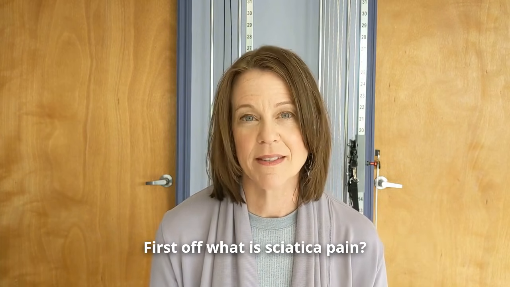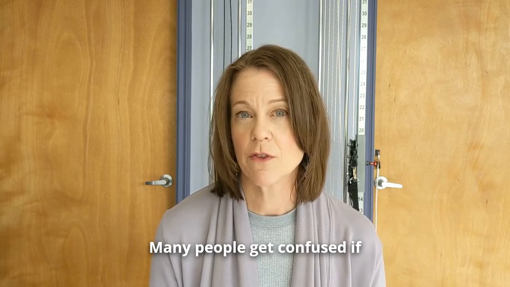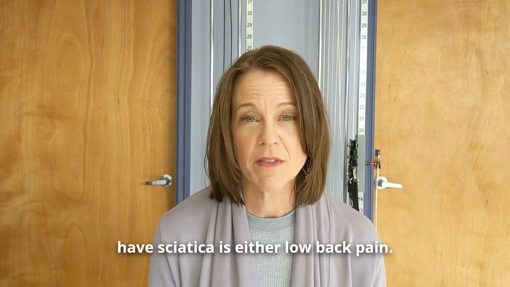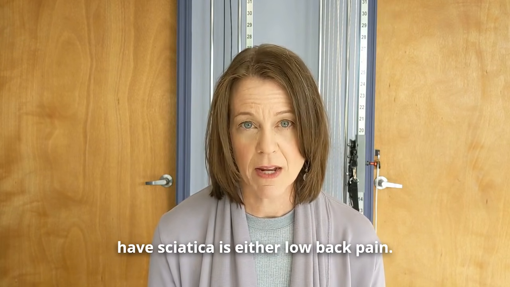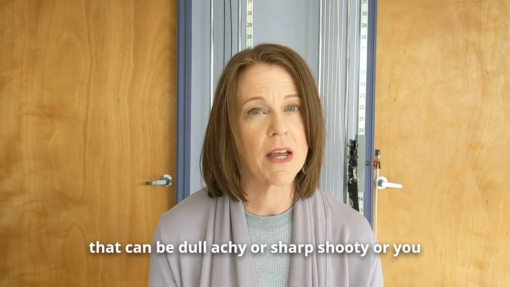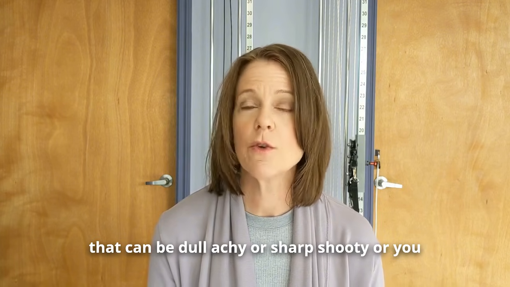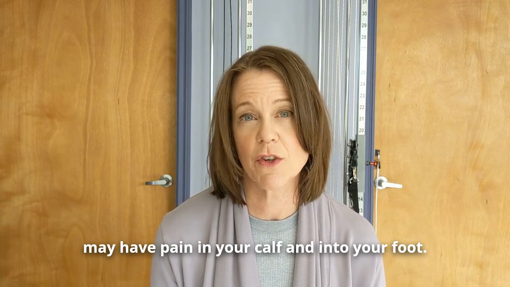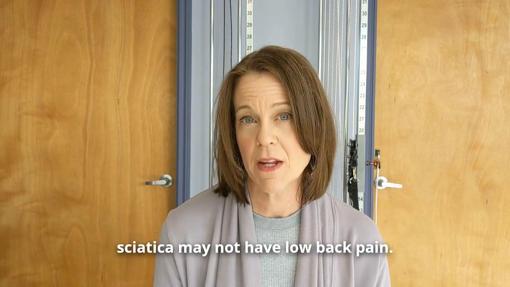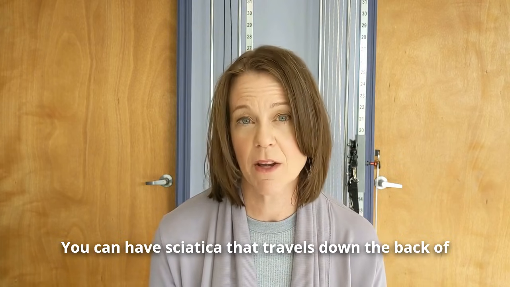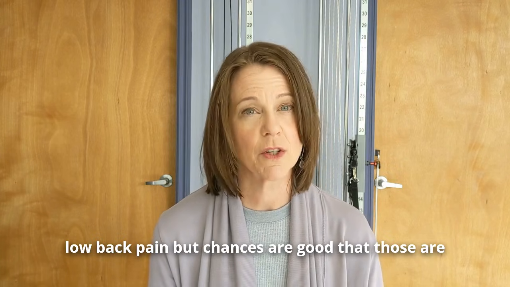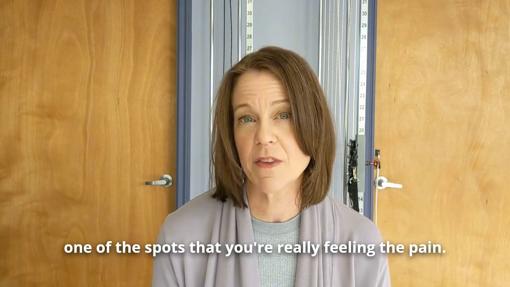First off, what is sciatica pain? Many people get confused if their pain is actually sciatica. So what you will experience if you have sciatica is either low back pain, that's a sharp shooting pain, pain in your hip that can be dull, achy, or sharp shooty, or you may have pain in your calf and into your foot. Now, a lot of people who have sciatica may not have low back pain. You can have sciatica that travels down the back of your leg, and that can still be sciatica even without low back pain. But chances are good that those are one of the spots that you're really feeling the pain.